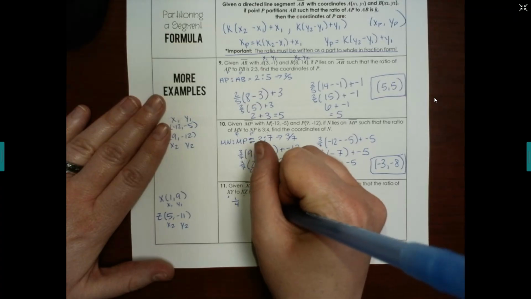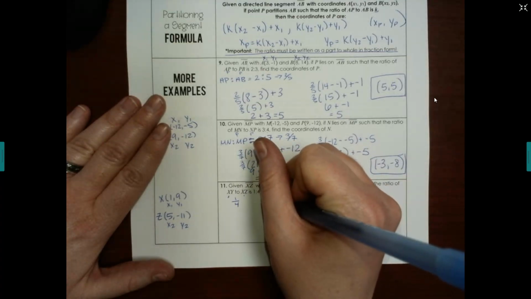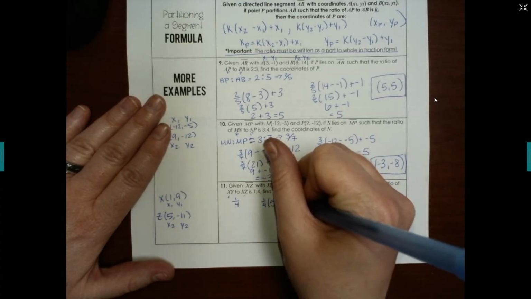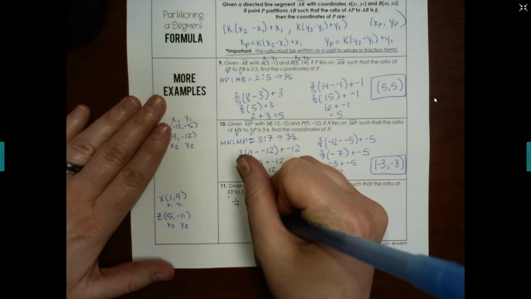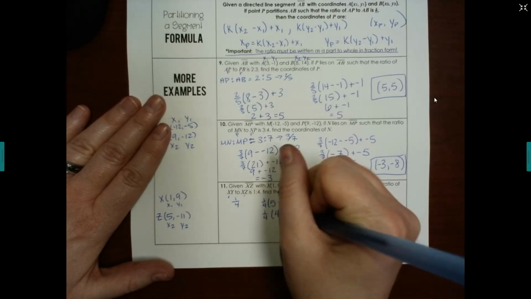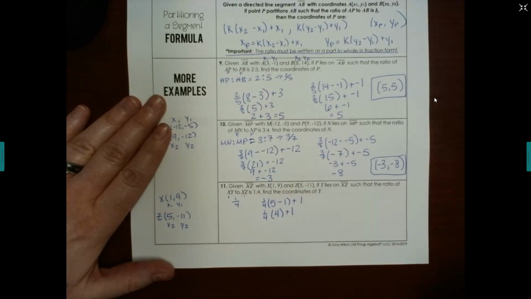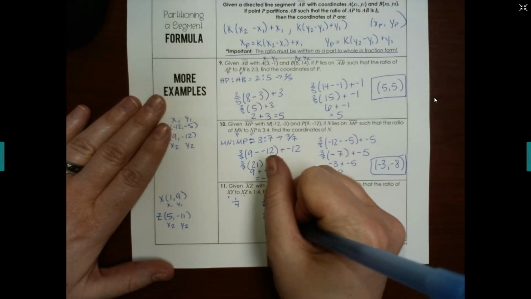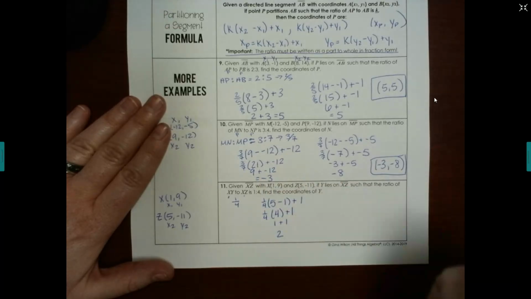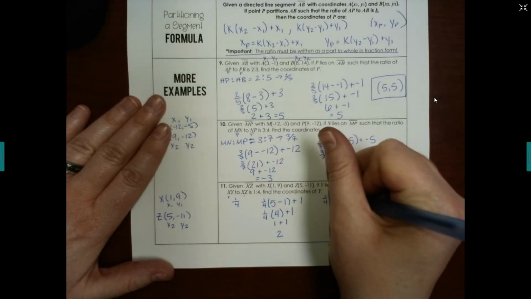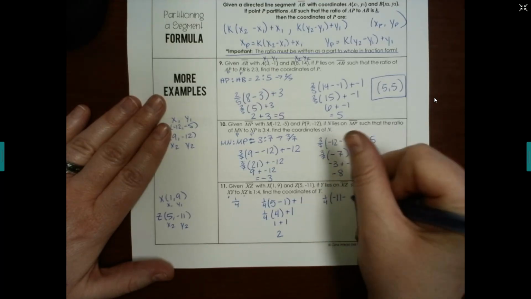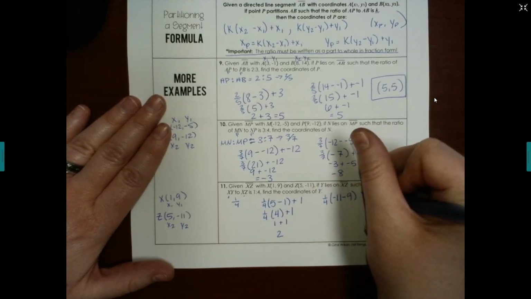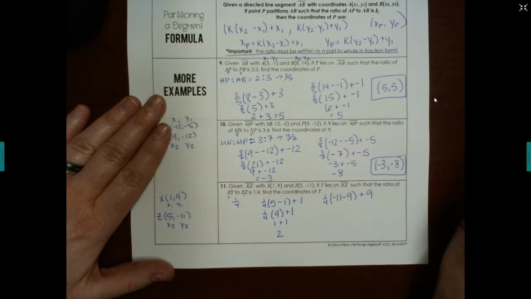So I can do 1/4 times x2, 5, minus x1, 1, plus x1, 1. 1/4 of 4 plus 1. 1/4 of 4 is 1, plus 1 is 2. 1/4 of y2, negative 11, minus y1, 9, plus y1, 9.